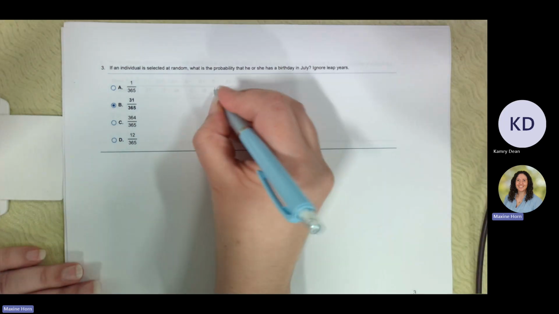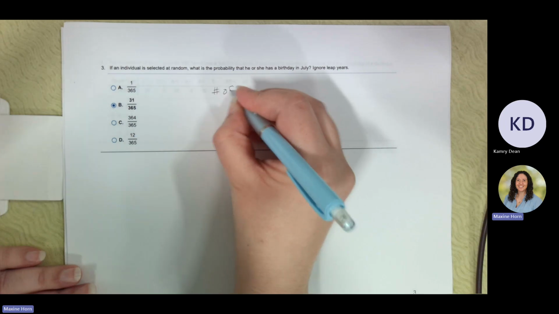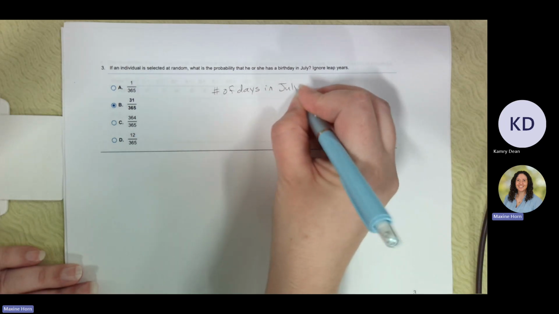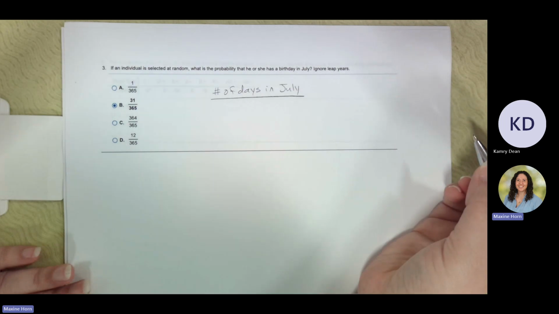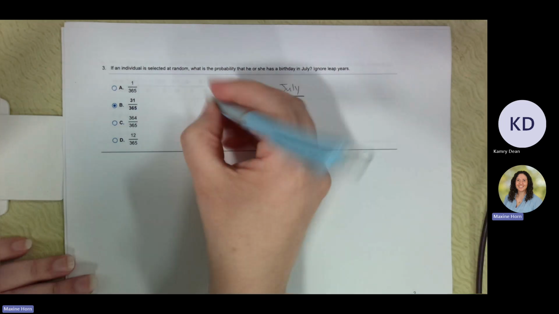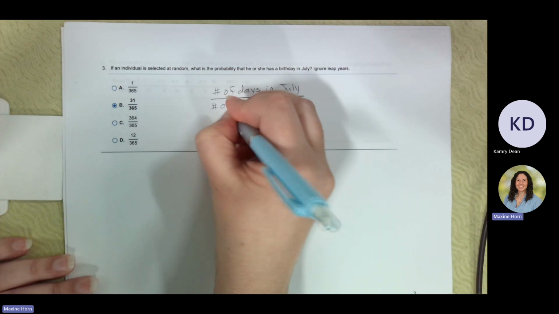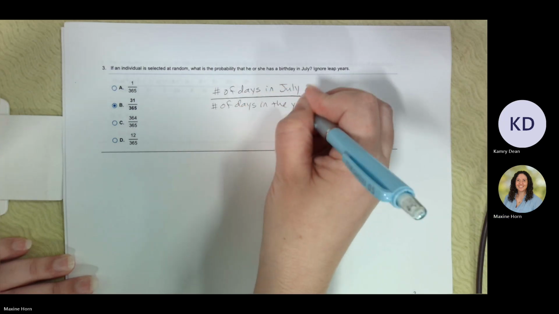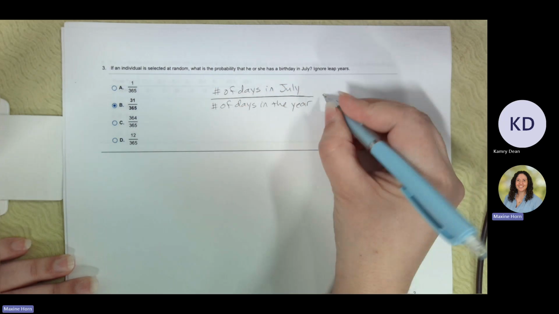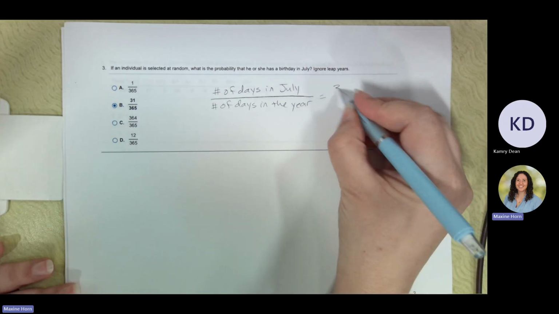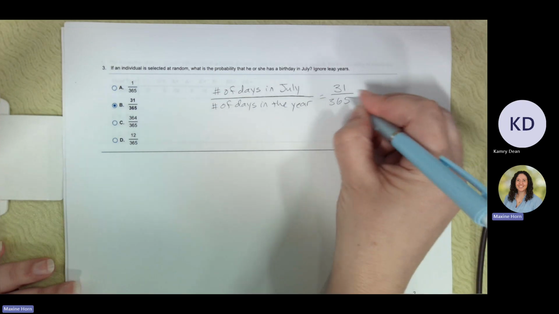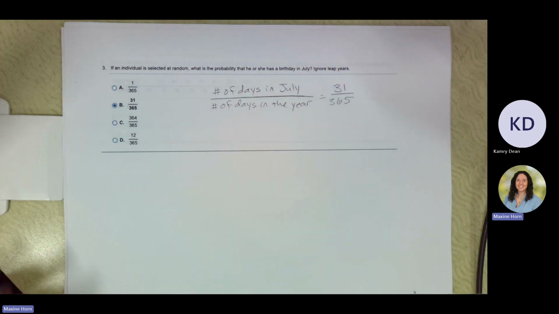So for this, my numerator needs to be the number of days in July out of the total number of days in the year. There are 31 days in July, and ignoring leap years, there's 365 days in a year.